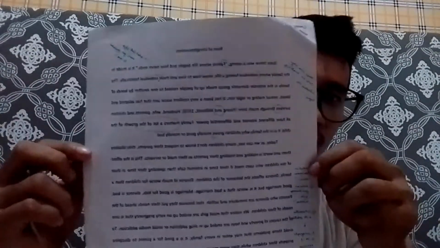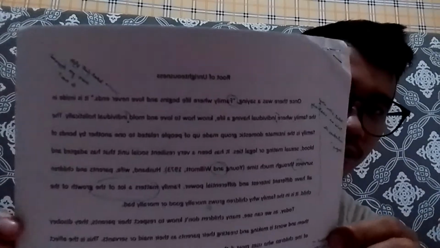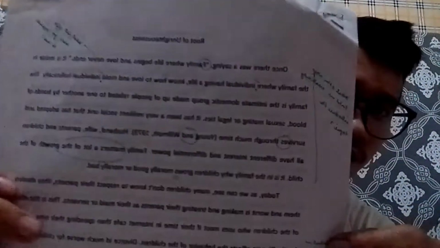So the first draft is here. As you can see, there's a lot of corrections written in green ink. So there you can see a lot of corrections. After the corrections made by our professor, I started writing again.